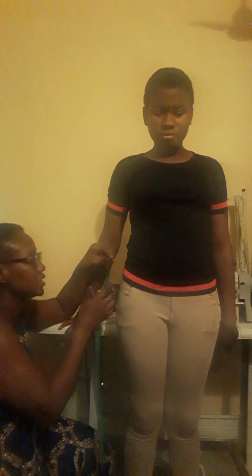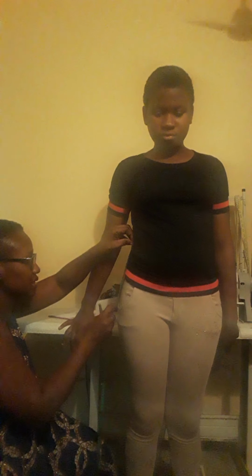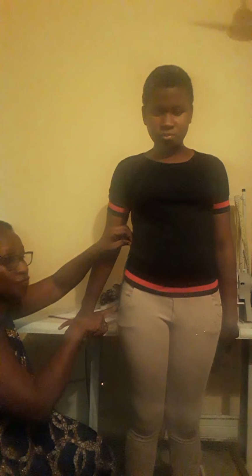Then we have what we call hip depth. From here to where our hip is. It varies from people to people, so you don't have the same for everybody. So from here to this point, we'll measure it. This is where our waist is and our hip point is here. So from here to here is 8.